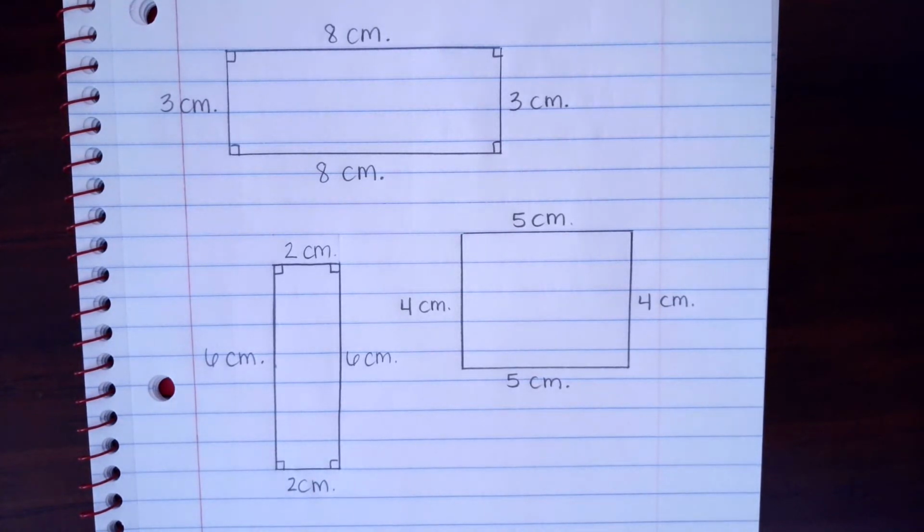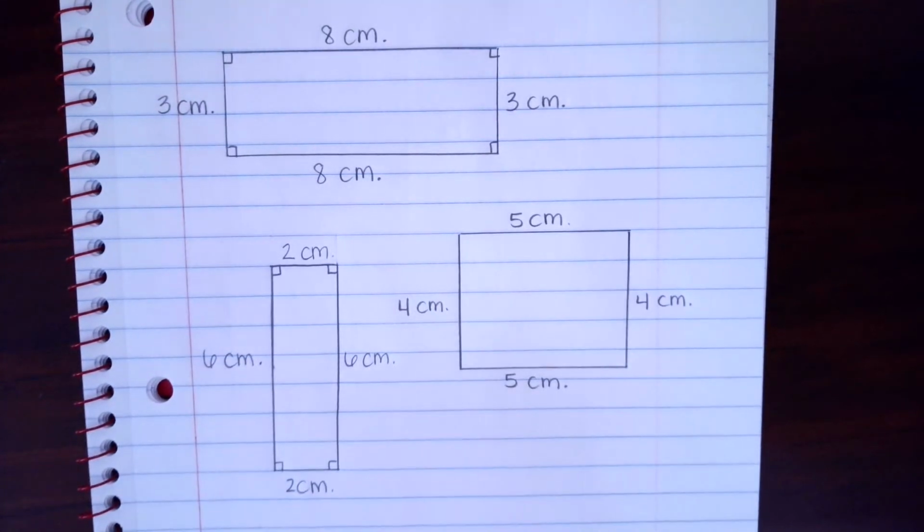Yesterday, we focused on squares. Today, we are going to focus on what is called a rectangle. Now, a square and a rectangle are very similar, but a rectangle is not as picky as a square, and you'll see why in just a moment. So, on my paper, I drew 3 rectangles.